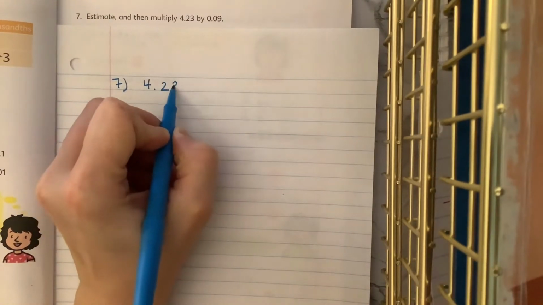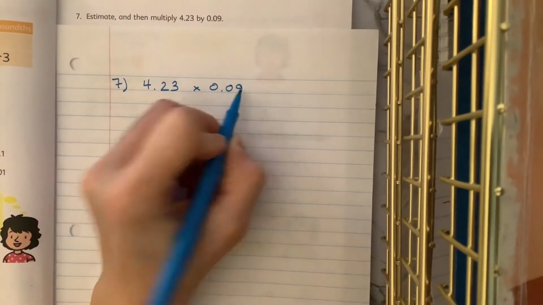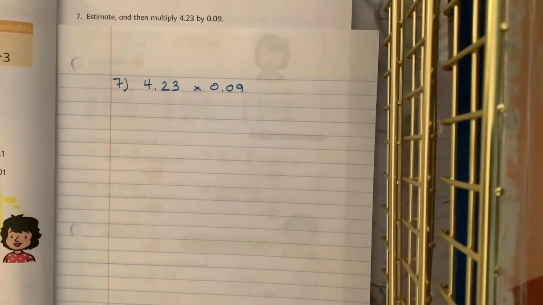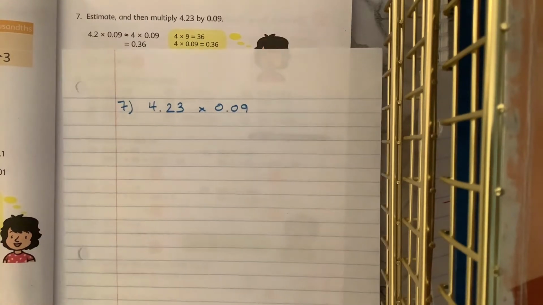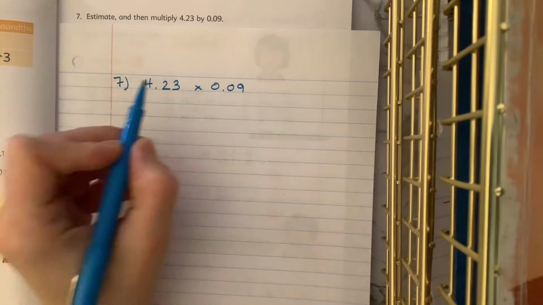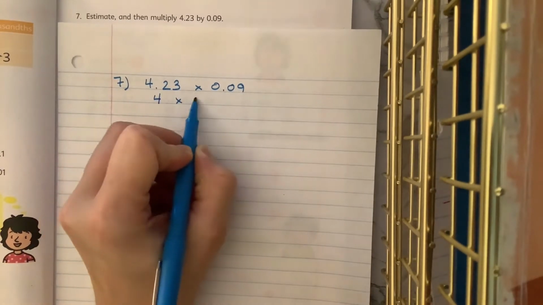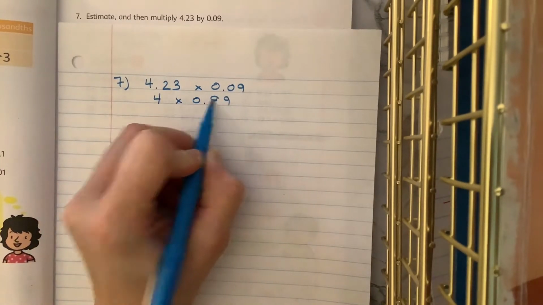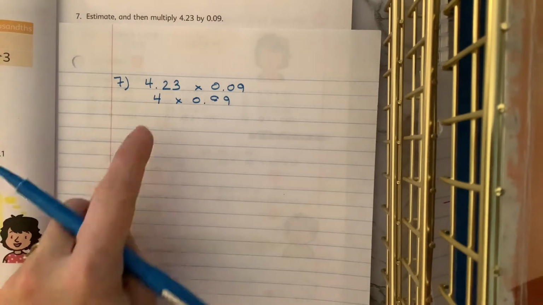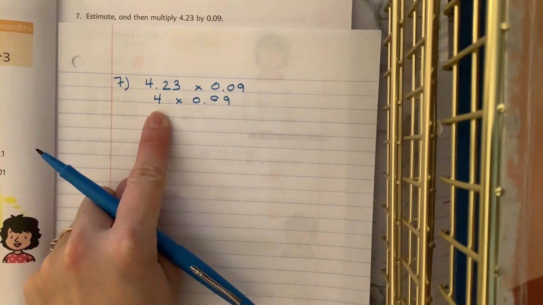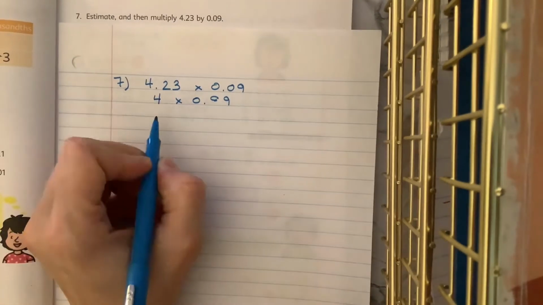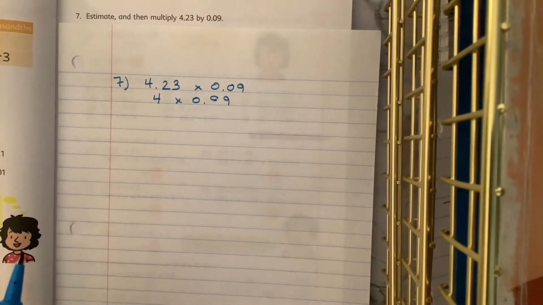Okay, so we're going to be multiplying 4 and 23/100 by 9/100. So we start with our estimate, which remember, we really want to make this as simple as possible. In this case, this is like we've already done before. This is what we just had a lesson on Friday. So remember, we're going to round this number to our whole number of 4, and then we keep our hundredths place the same.